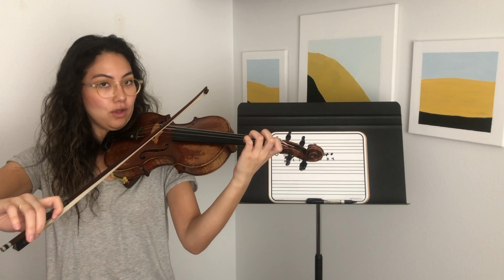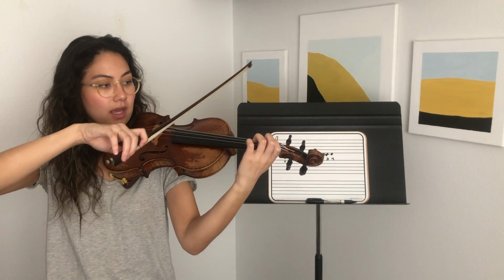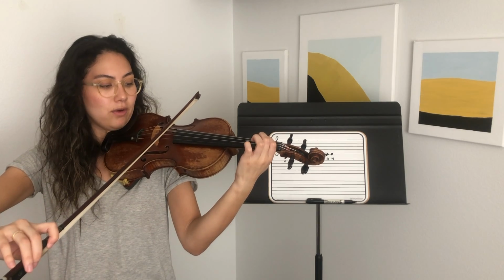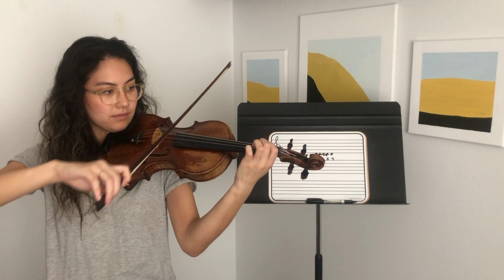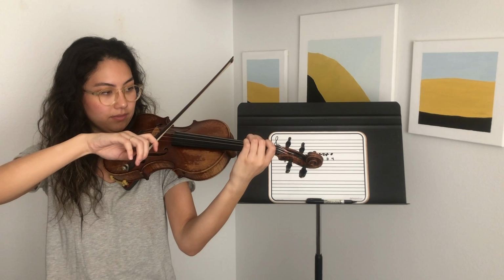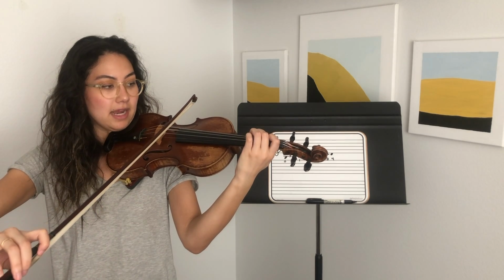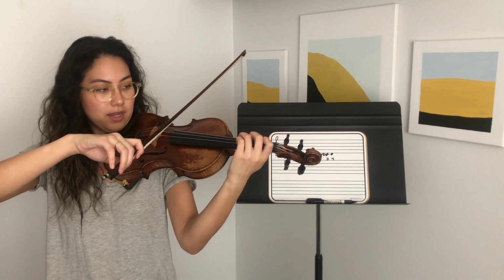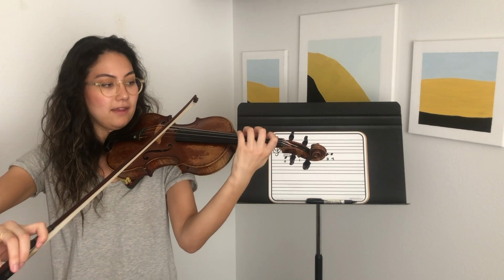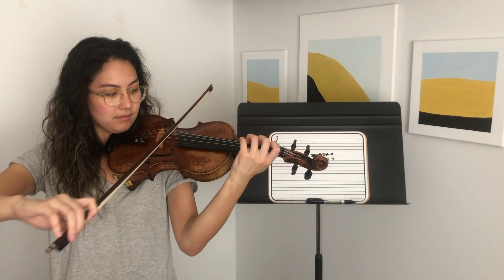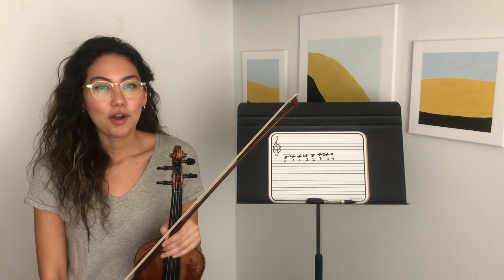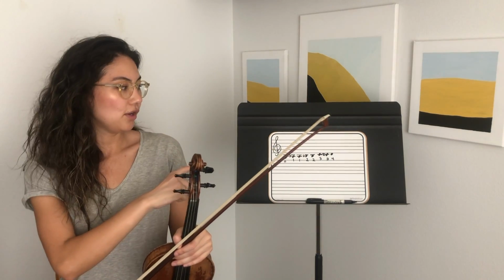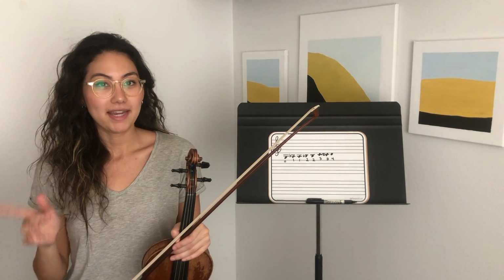So going over the notes one more time, this is open G, A flat or low 1, A natural, B flat or low 2, B natural, C natural, C sharp or high 3, and then fourth finger D. Now there are a couple more notes and a couple more names for these notes, but I'm going to talk about that in my next video.